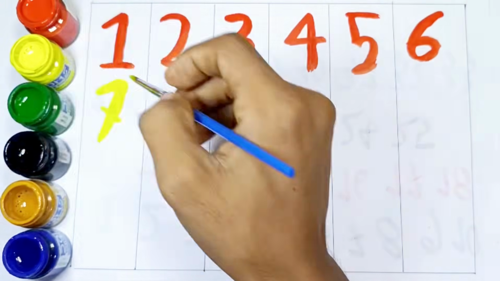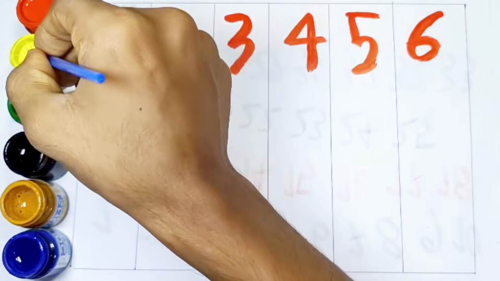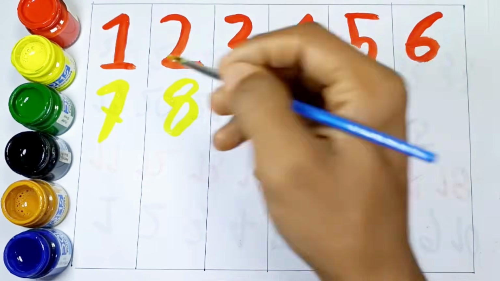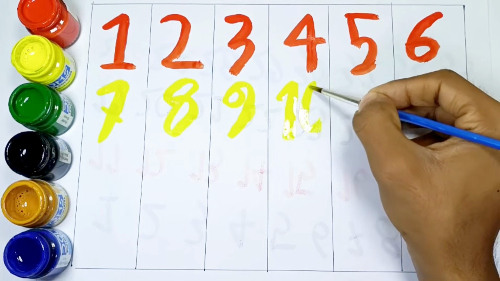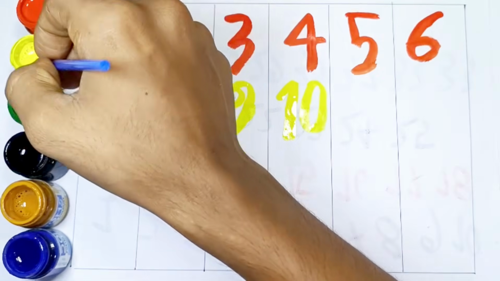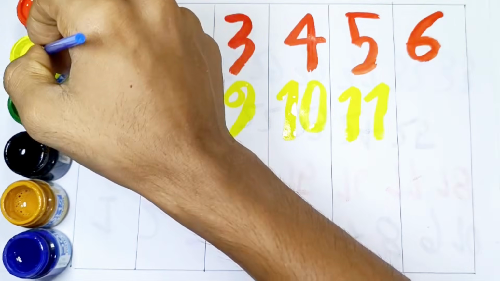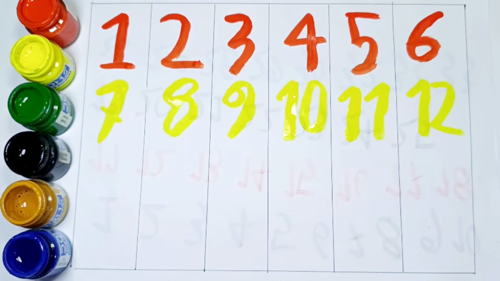7, 8, 9, 10, 11, 12. Kids, now you draw 13. The numbers of 13 and use green color.